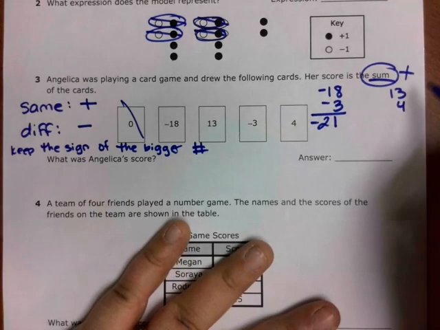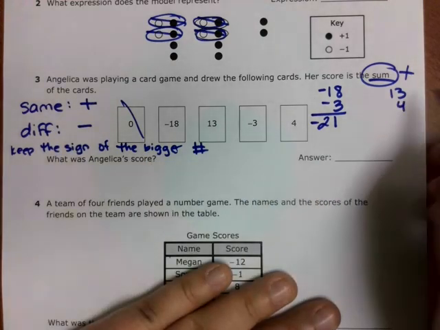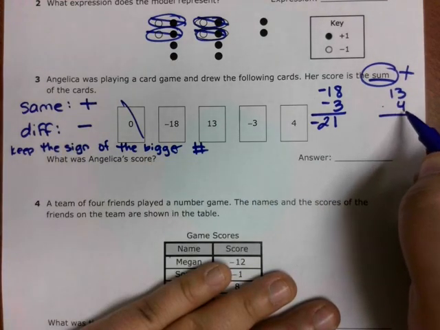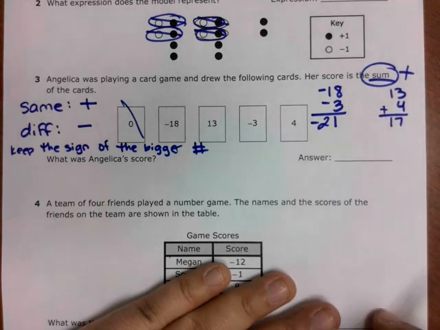And then over here, these are just positive. Again, the signs are the same though. When the signs are the same, we add. So 13 plus 4 gets me 17, and they were both positive, so my answer is positive.